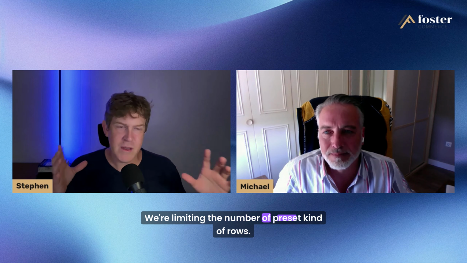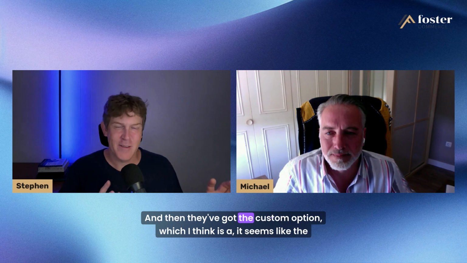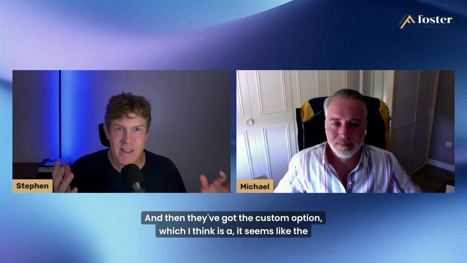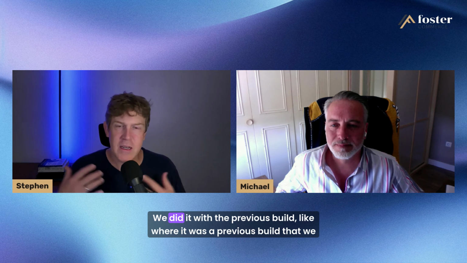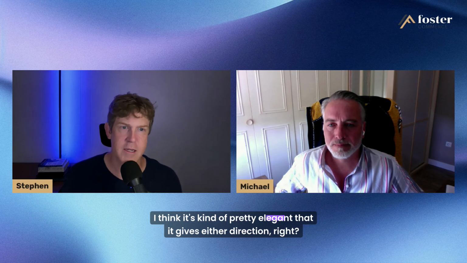We're limiting the number of preset rows, but then we give them the option to go fully custom. So if they want to go custom, it's there, but they're not stuck to only using custom. It's not either or. There are some preset ones, so if they don't want to think, they can say, this fits, here we go. And then they've got the custom option, which seems like the right solution. We did something similar on a previous build, where we added on to it. I think it's pretty elegant that it gives either direction, right?